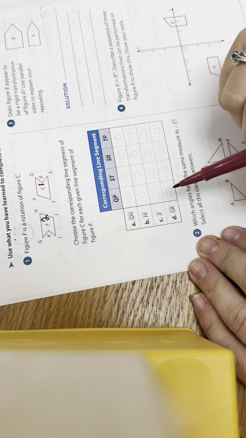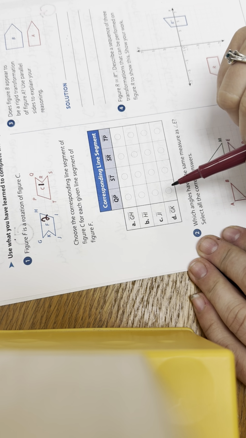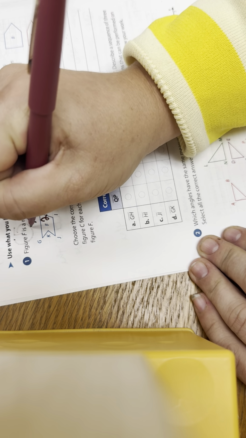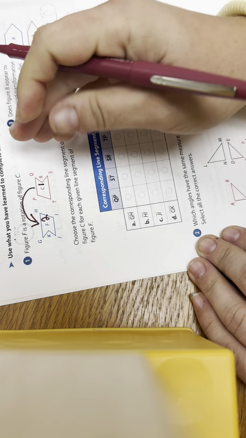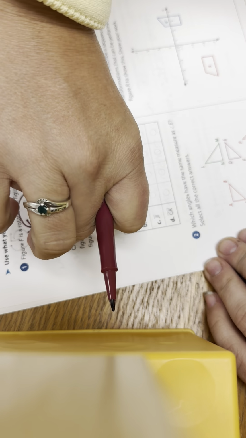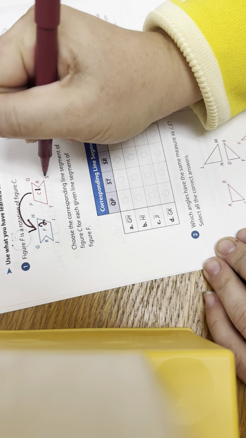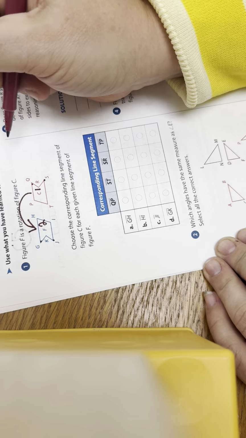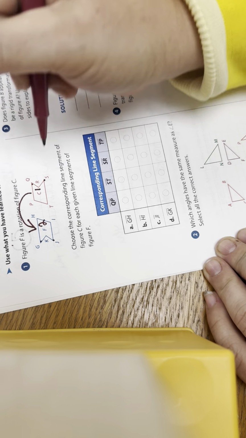Choose the corresponding line segment of figure C for each line segment. So basically what happened is this got turned this way. So if you can picture it, this kind of went like this. So S and G correspond, Q and J correspond. So you're kind of crisscrossing them.